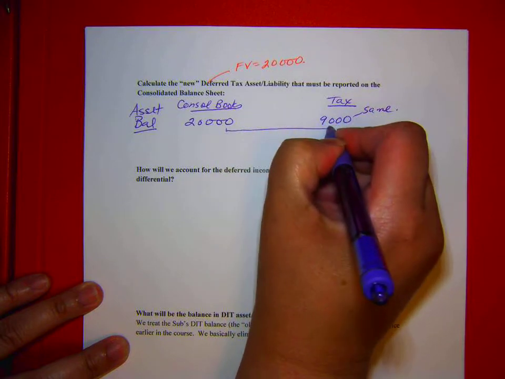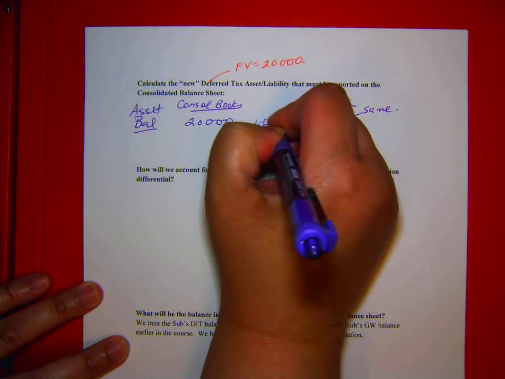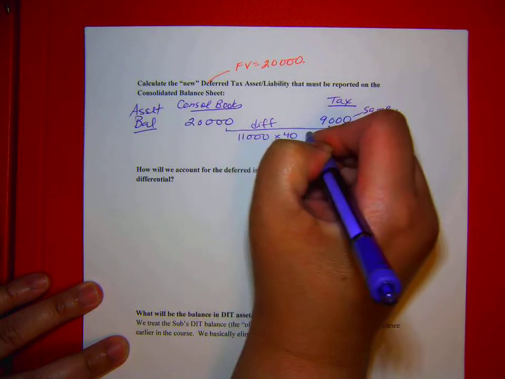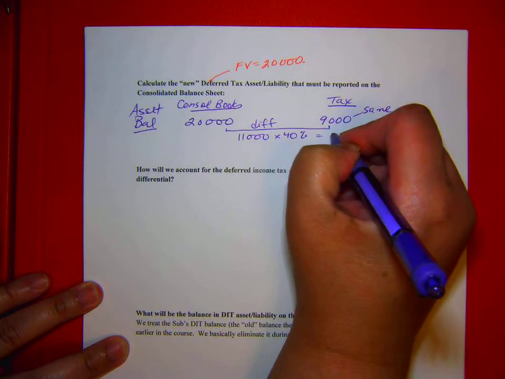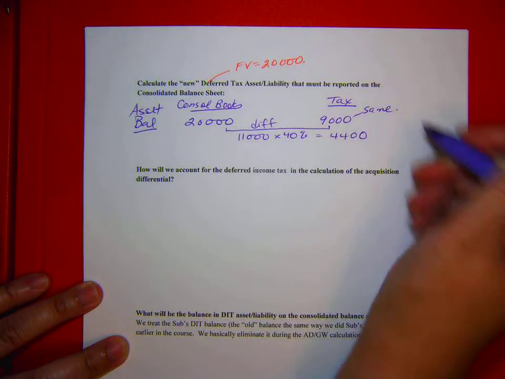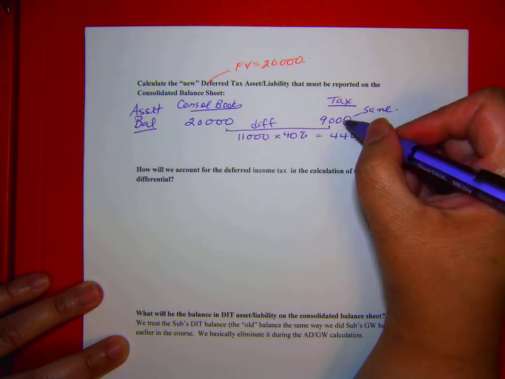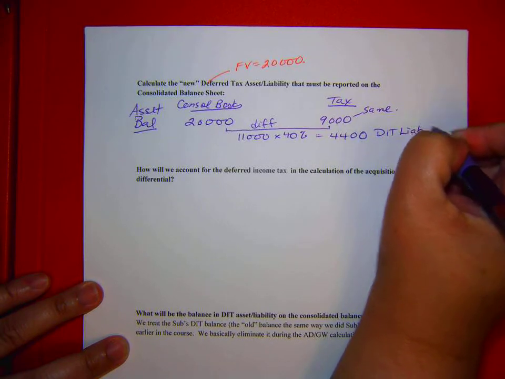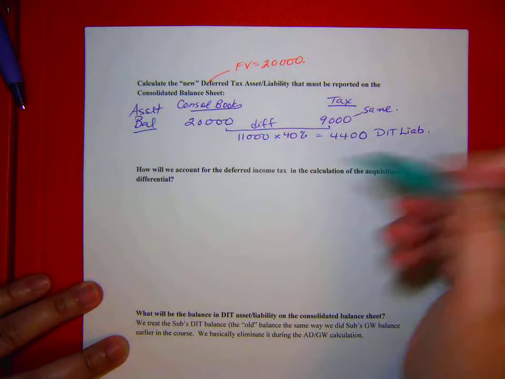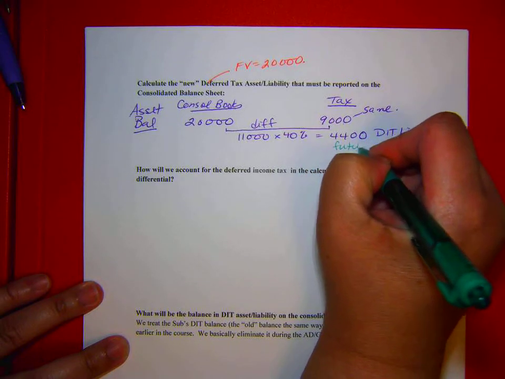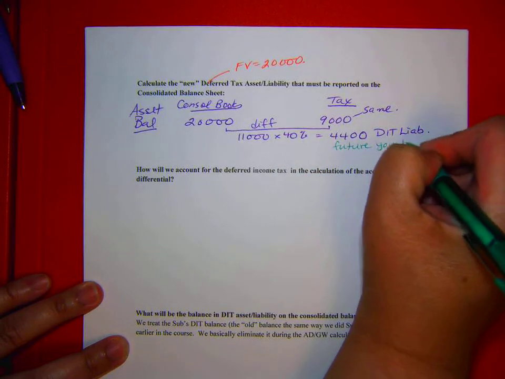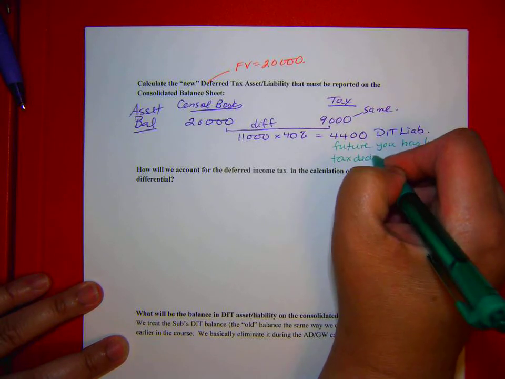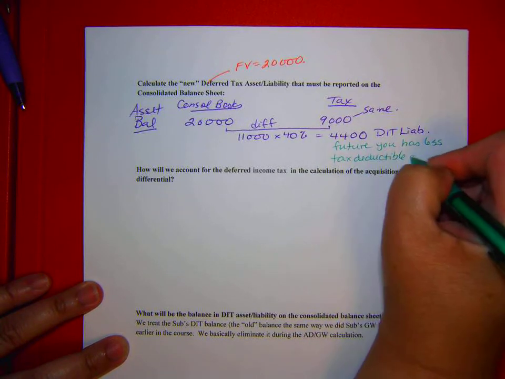So for consolidated purposes, we're going to calculate the difference. That's 11,000 times 40% equals 4,400. And again, just like the other one, tax is lower, so it's a DIT liability. And that's because the future you has less tax deductible expenses.